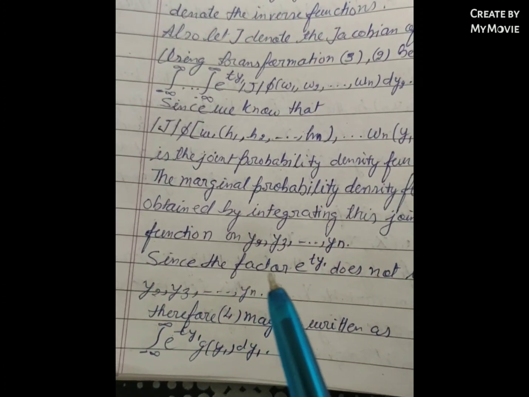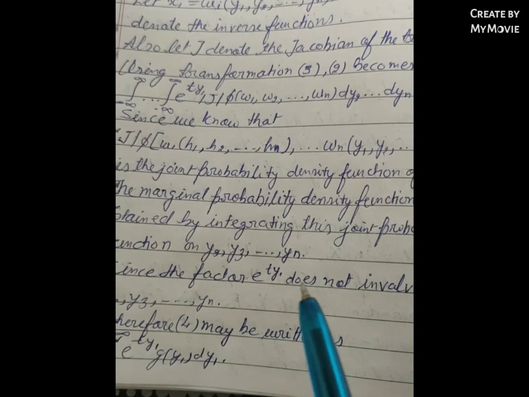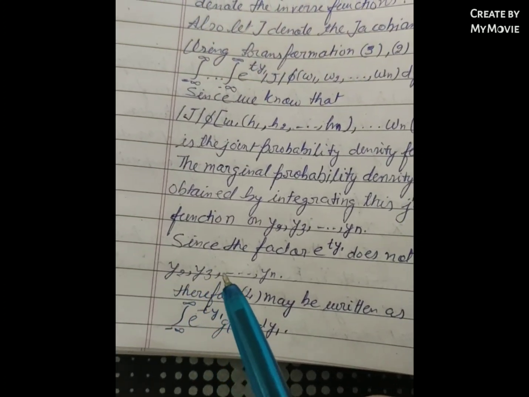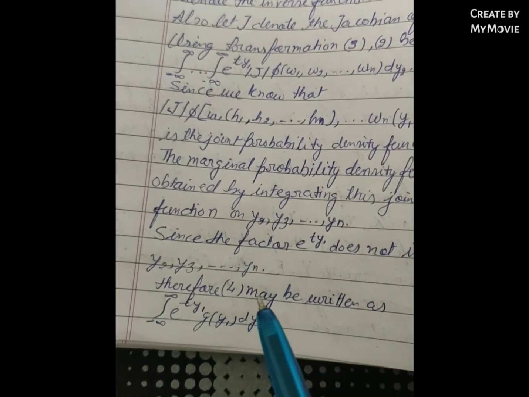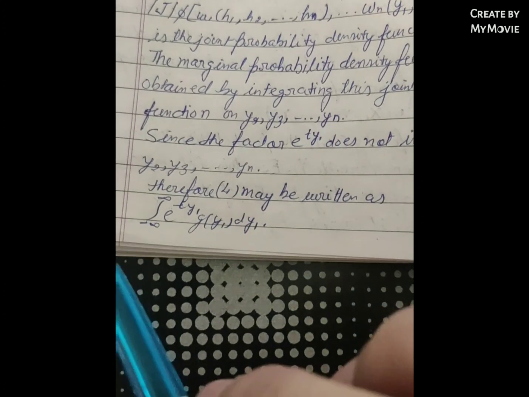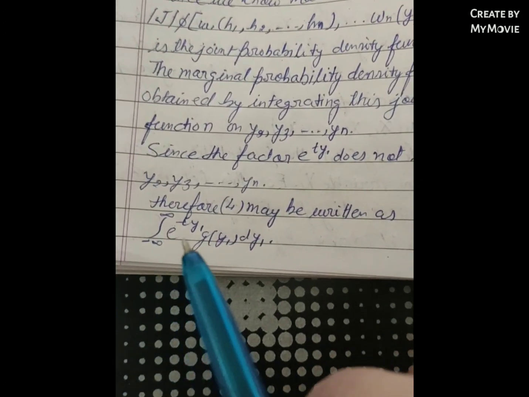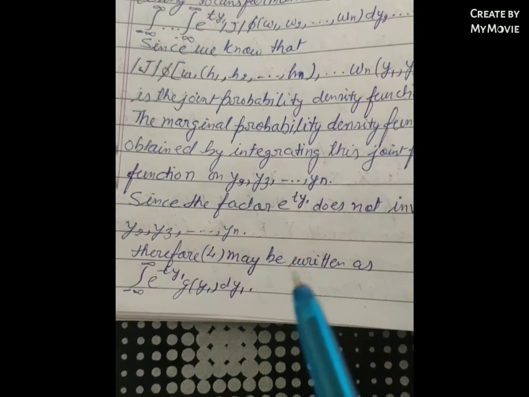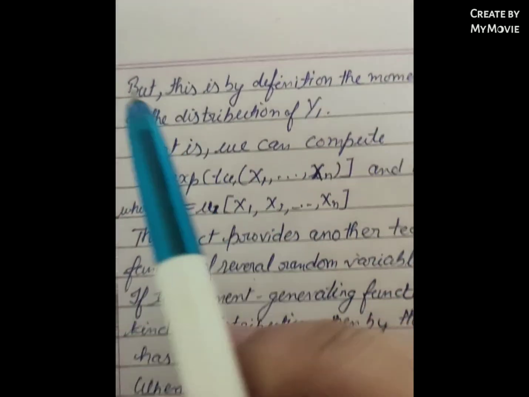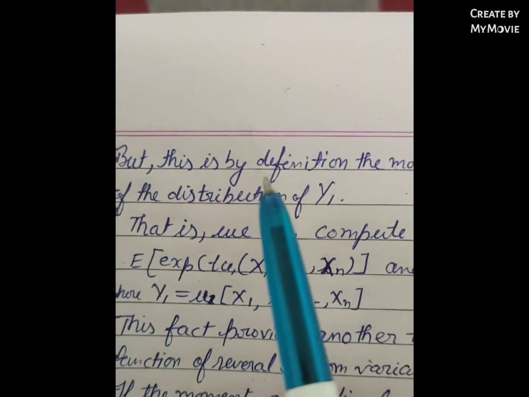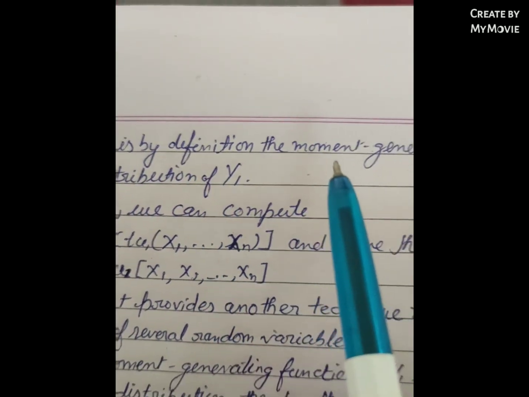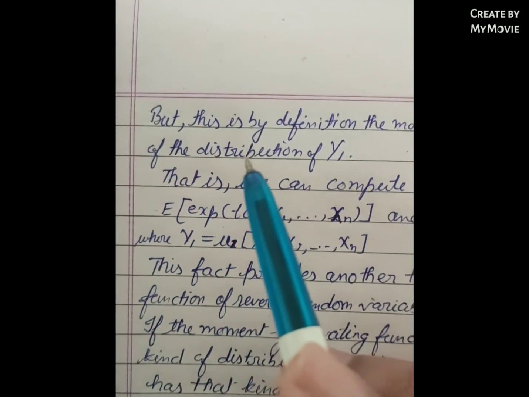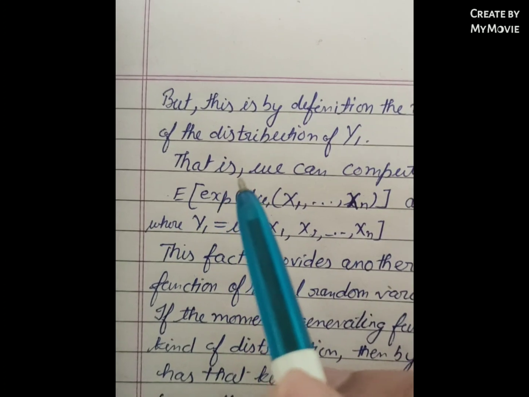Since the factor e^(ty1) does not involve the variables y2, y3, ..., yn, therefore 4 may be written as the integral from minus infinity to infinity of e^(ty1) g(y1) dy1, but this is by the definition the moment generating function M(t) of the distribution of Y1.